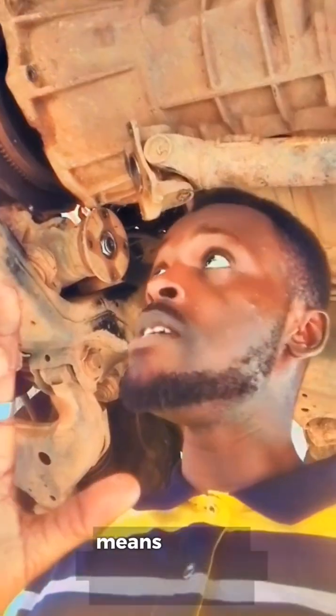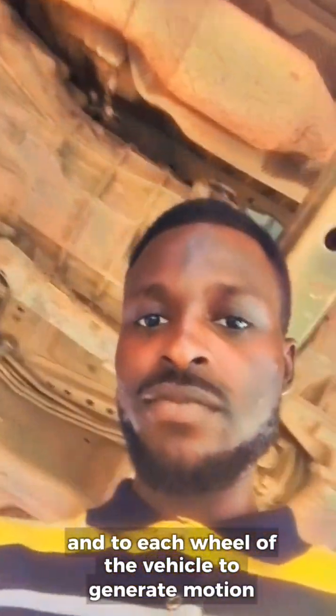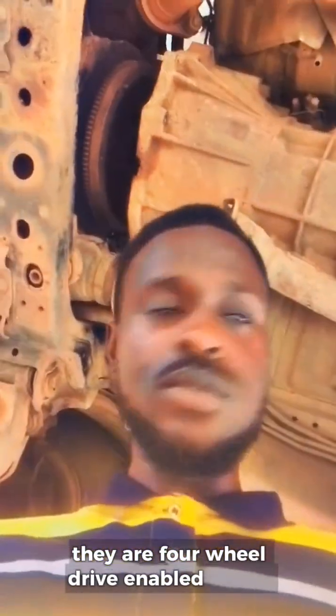And what does this simply mean? We mean a car drives on four-wheel means there is power transferred from the engine to the transmission and to each wheel of the vehicle to generate motion. For example, when you look at this, you see a shaft running from here down to the wheels. The same thing happens here. Okay, for the rear wheel, we have the same thing here. All right, there's a shaft running through this differential axle and then here. So most pickup trucks like Hiluxes are four-wheel drive enabled. All right. However, what we want to explain is how it works.